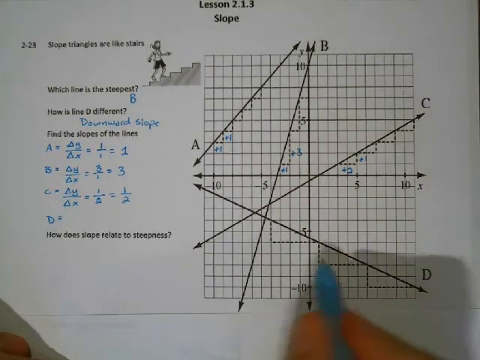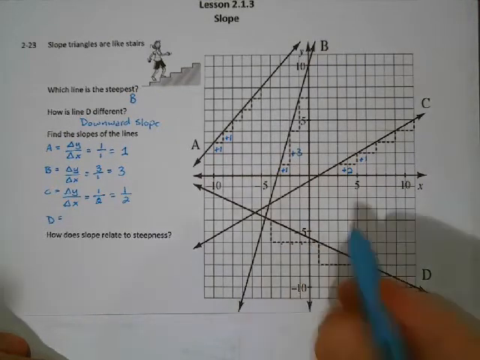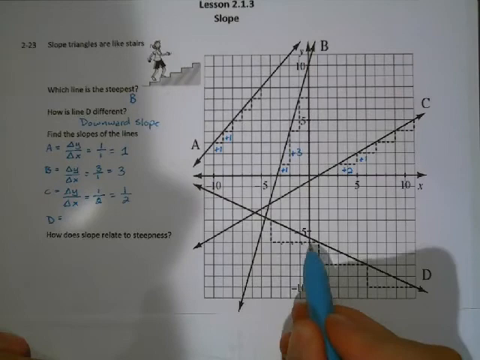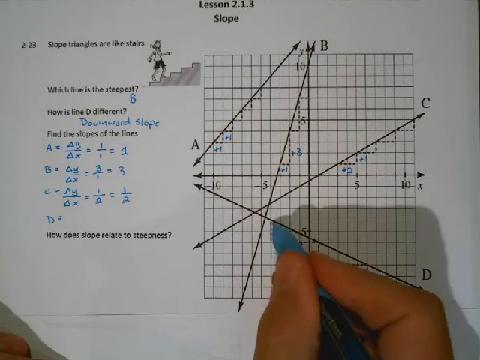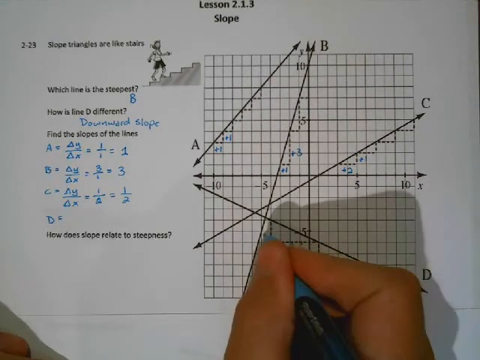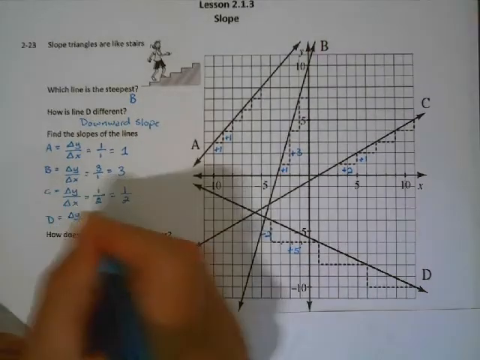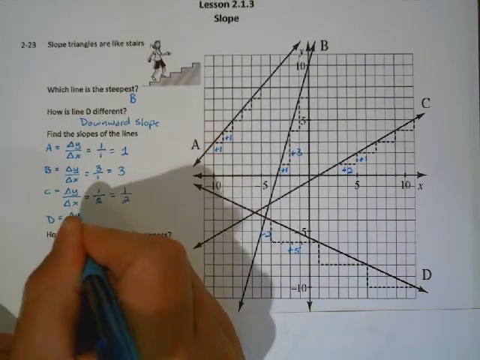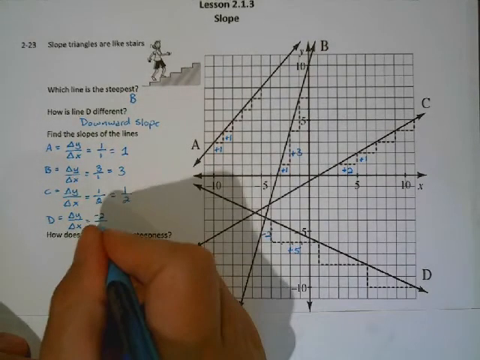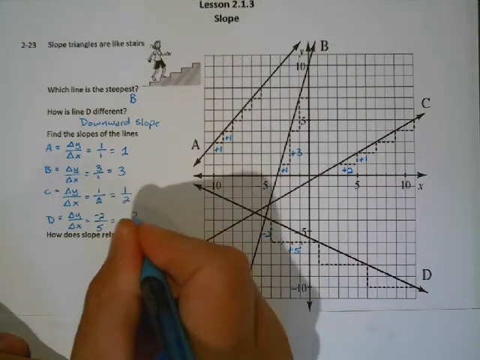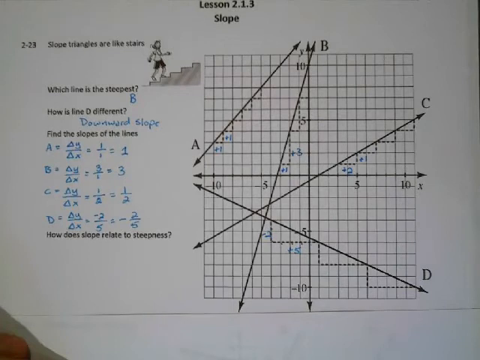Finally, we've got D. From side to side, it looks like we're going 1, 2, 3, 4, 5. Yes, so the change in the x value is 5, whereas the change in the y value is going down 1, 2. When we go down, that's a negative, so our change in y is -2. And our change in the x value is +5, so -2/5. Remember, you can have the negative on top, or you can have the negative out front. It doesn't matter which way.